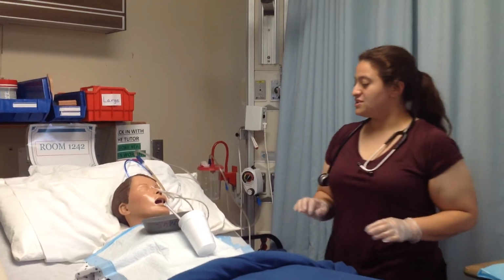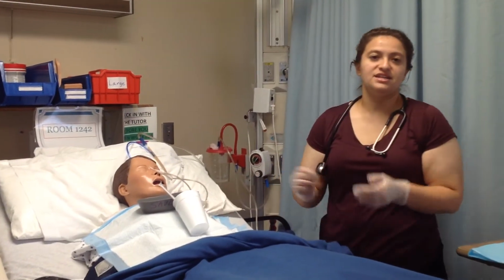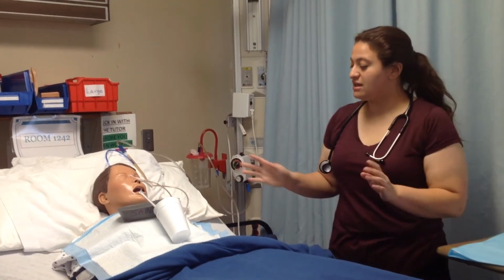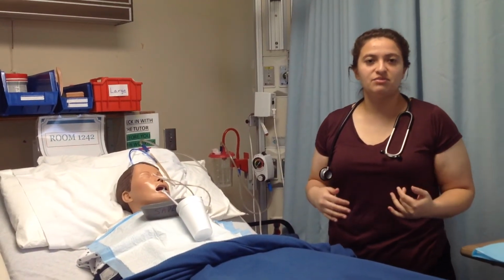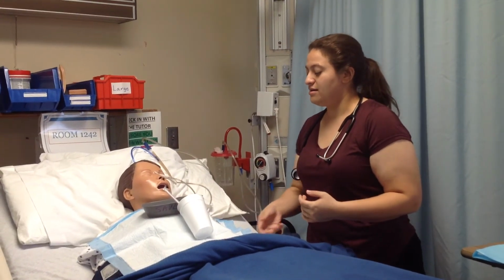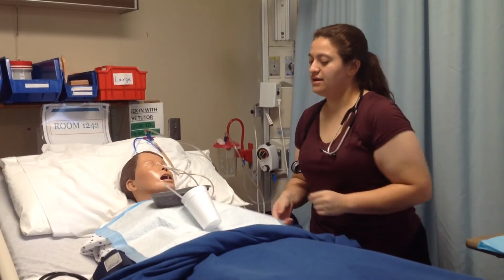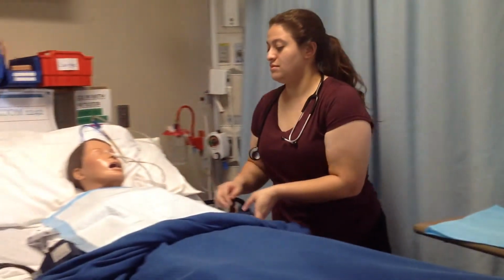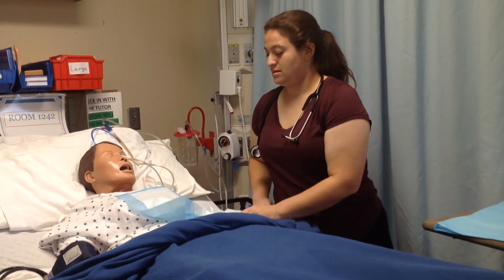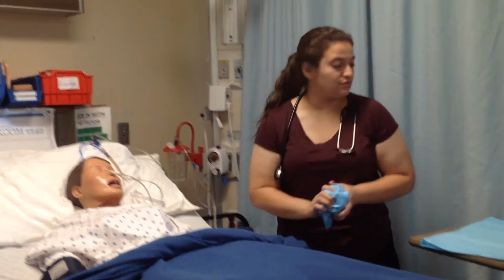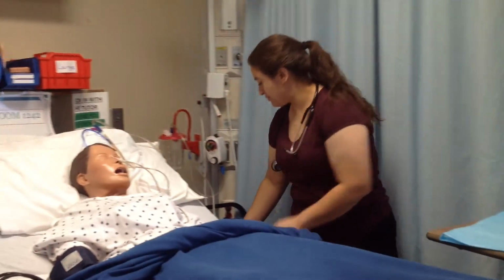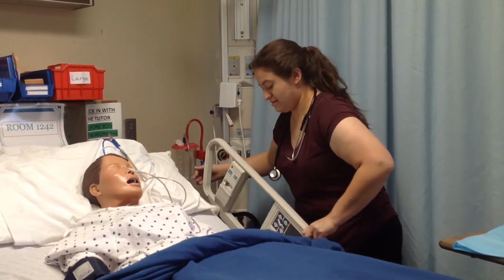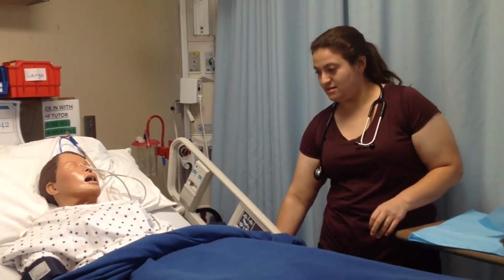I would make sure that's out of the patient's way. And then I would take off my gloves. And I would make sure to clean up my area, make sure that the patient's comfortable. And then I would document any abnormalities. And then I would put this back up. Lower the patient's bed.